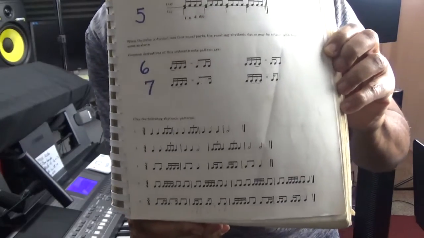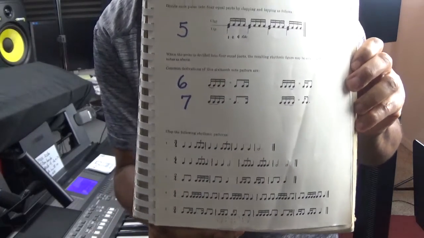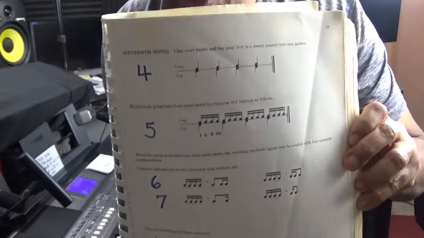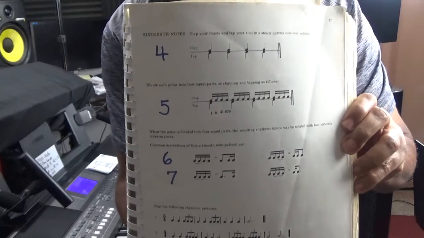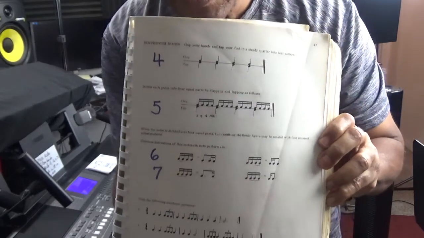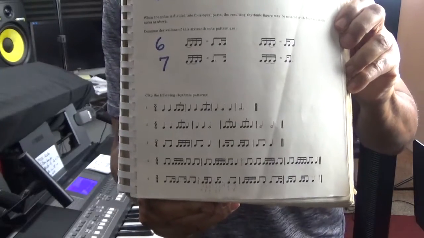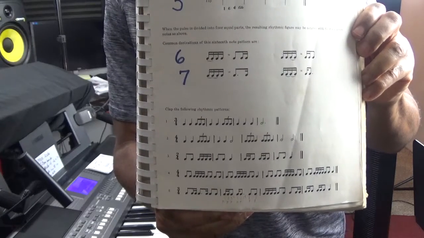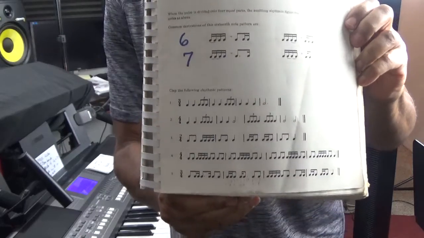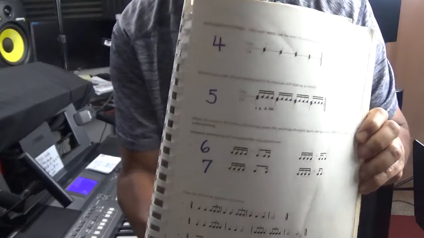And then at the bottom here, those are some exercises that you can do on your own. So go ahead and take a good look at the number 4, 5, 6, and 7 drills. And then at the bottom, those are rhythm exercises that you can practice on your keyboards.